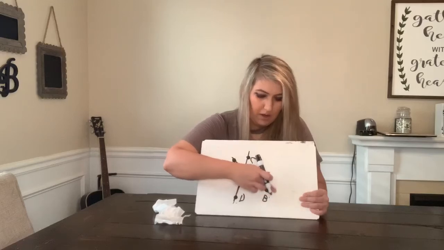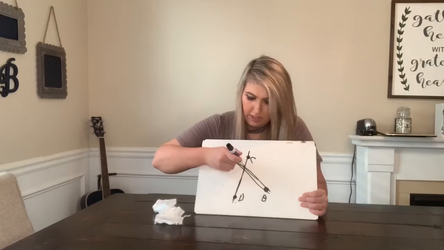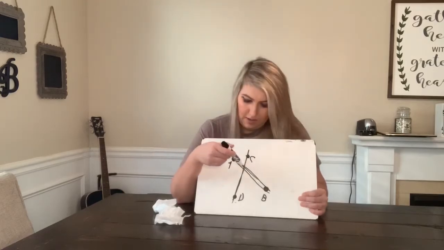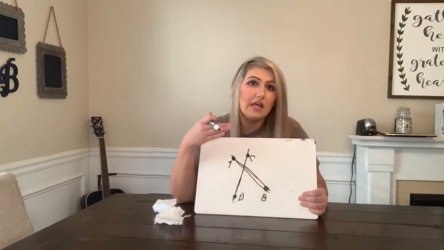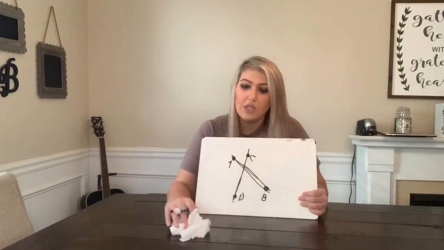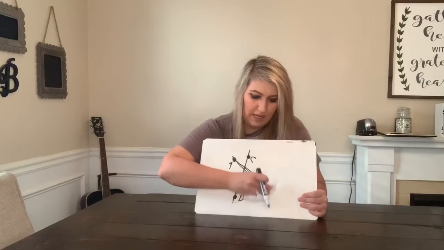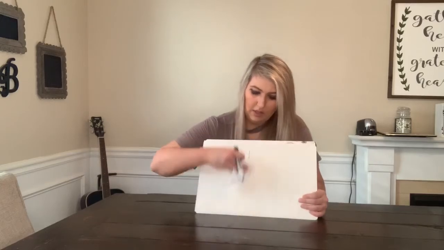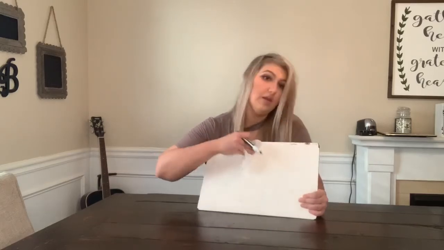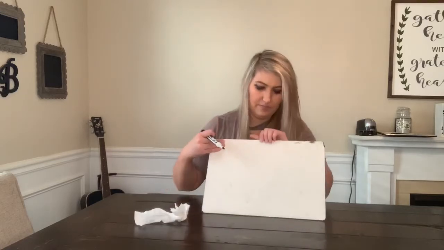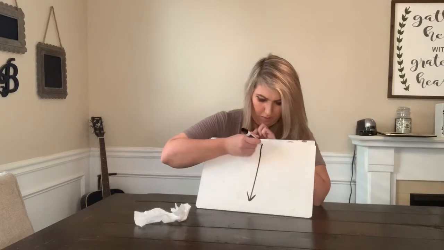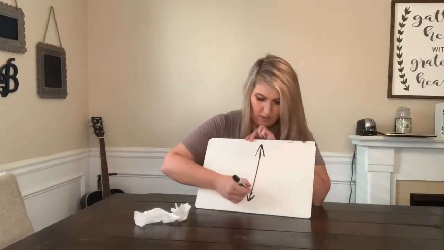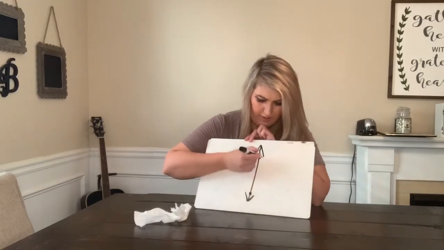Okay, and we're going to talk about angles next week when we talk about lines, and we're going to notice whether or not they have smaller angles or larger angles, and that's going to tell us that they're just intersecting. So we'll talk about that in a second. Let's move on to the last type of line that we have. We have what is called a perpendicular line.